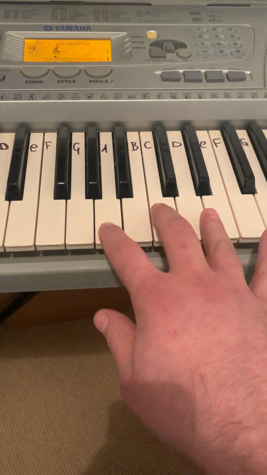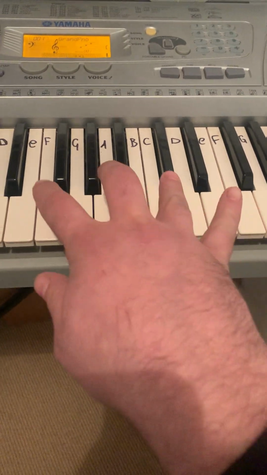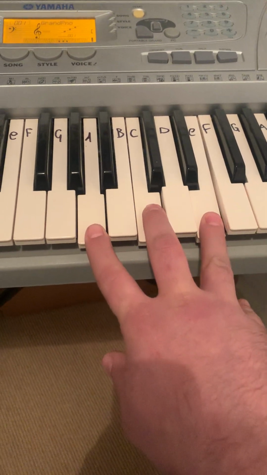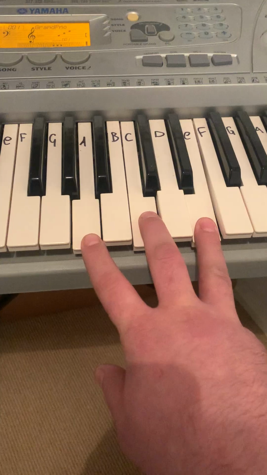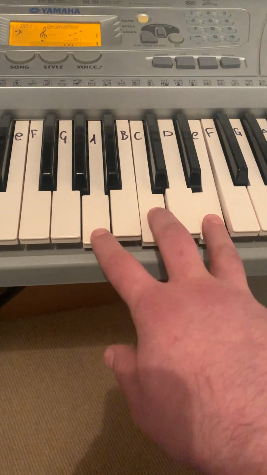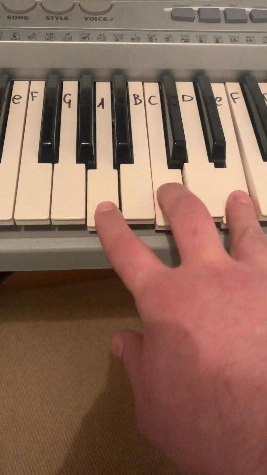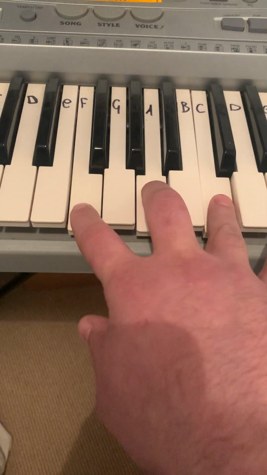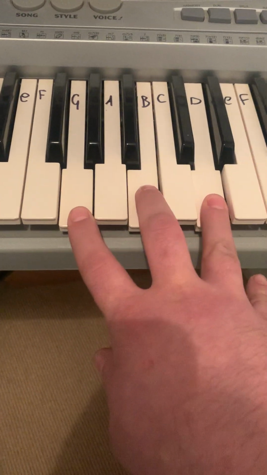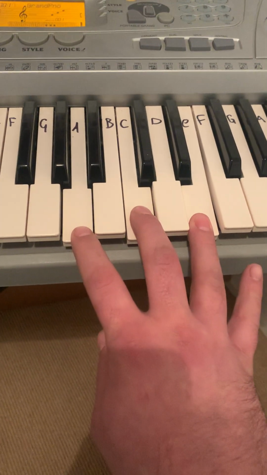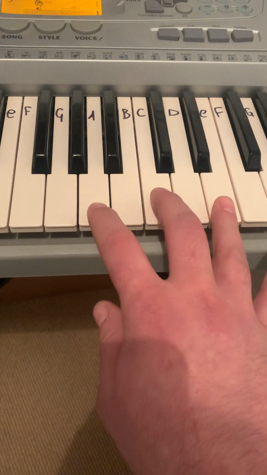Okay, so you've got a nice chord progression there, and these are chords being played. So we're going A minor, F major, G major, A minor. Nice and simple. Now, if I was to play that arpeggio, I might go.